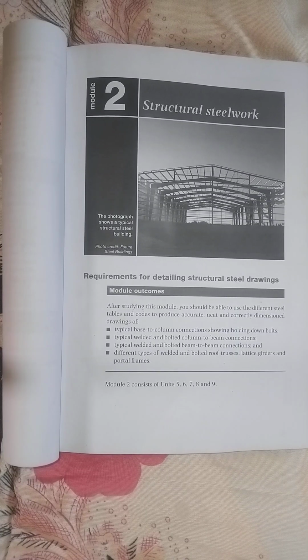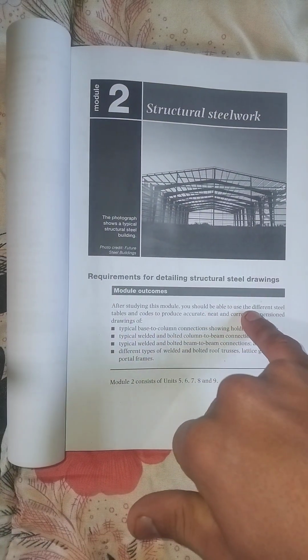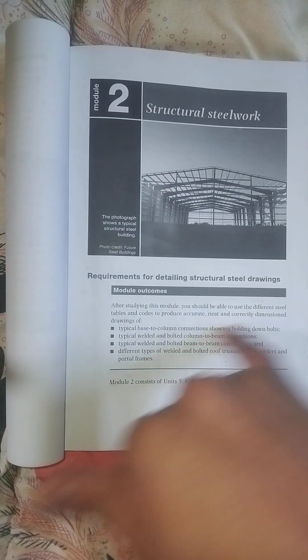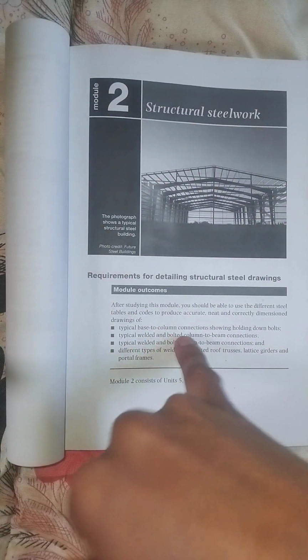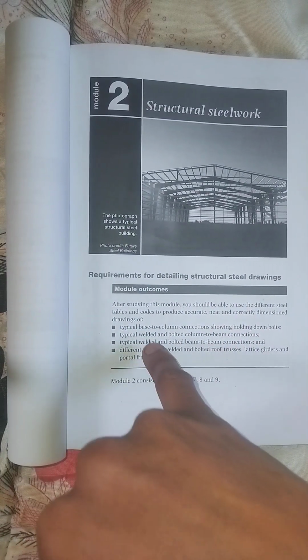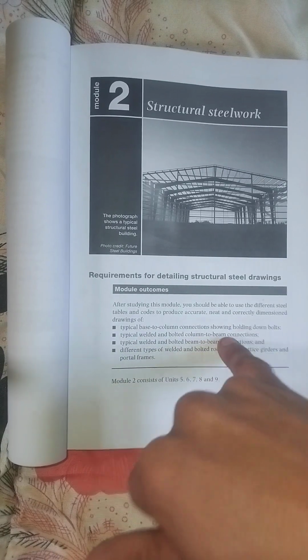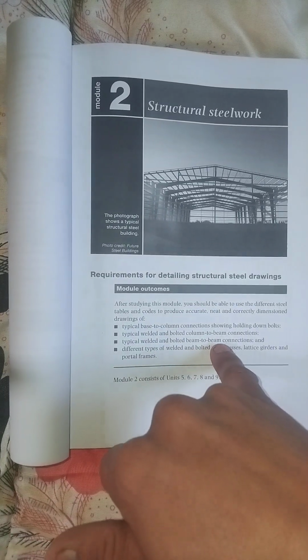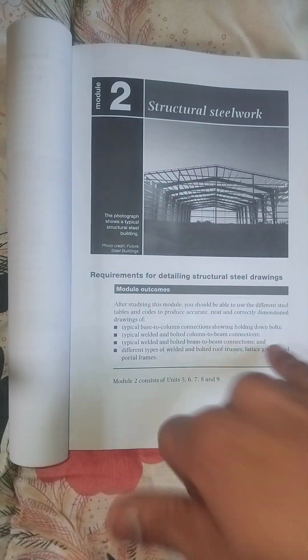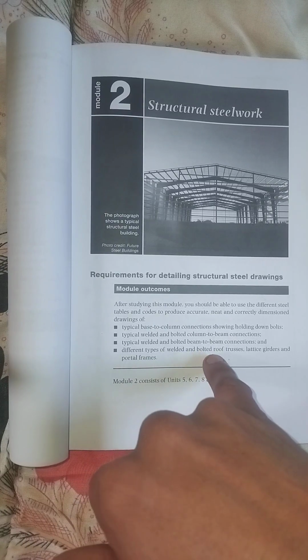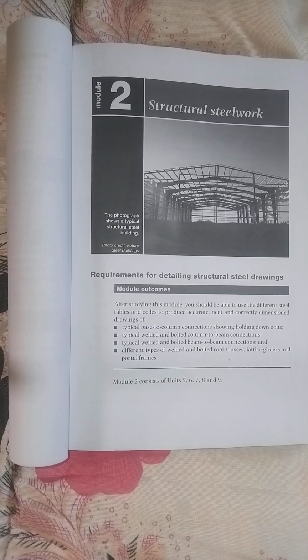After completing this module, you should be able to use the different steel tables and codes to produce accurate, neat, and correctly dimensioned drawings of typical base to column connections, showing holding down bolts, typical welded and bolted column to beam connections, typical welded and bolted beam to beam connections, and different types of welded and bolted roof trusses, lattice girders, and portal frames.